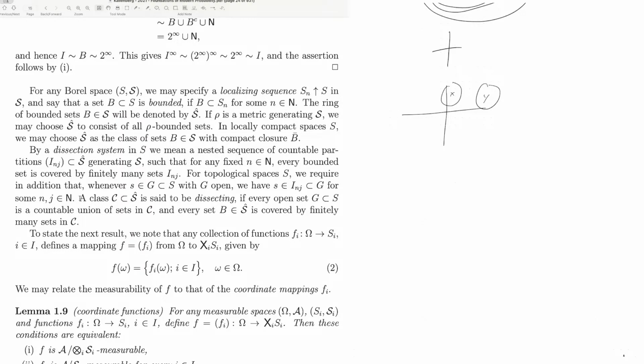A class C of S, these are some very particular properties. A class C of S is said to be dissecting if every open set in G is a countable union of sets in C.